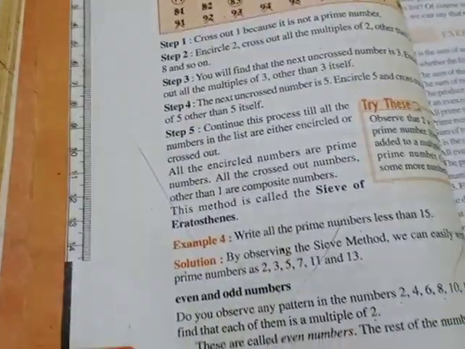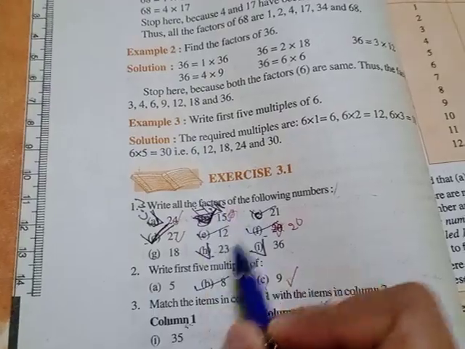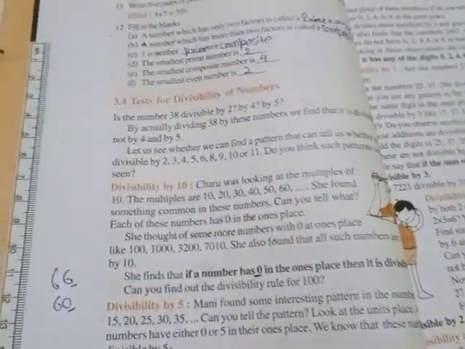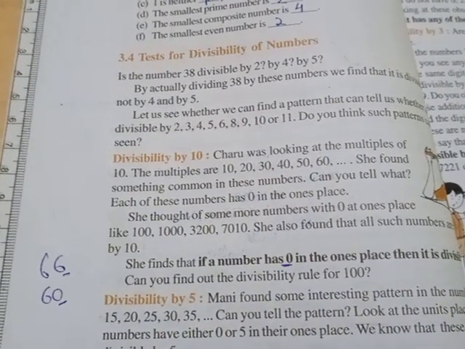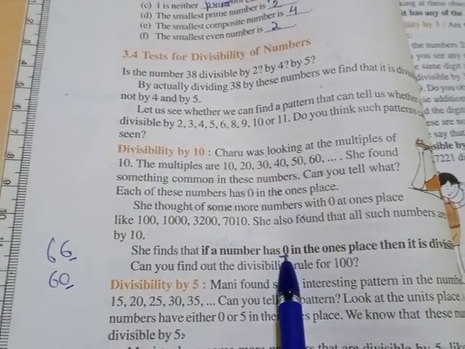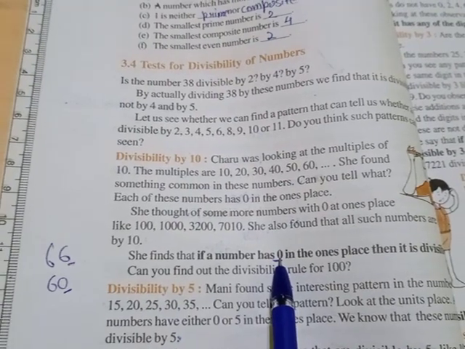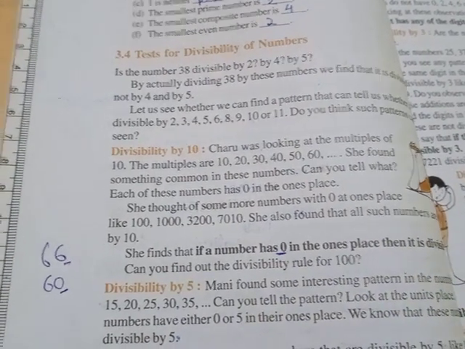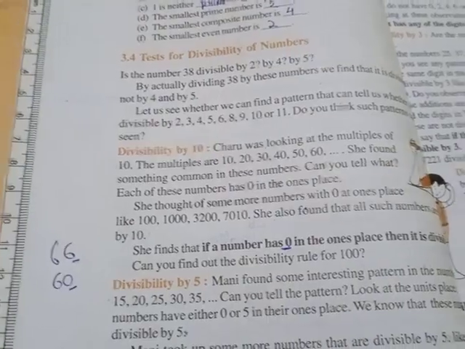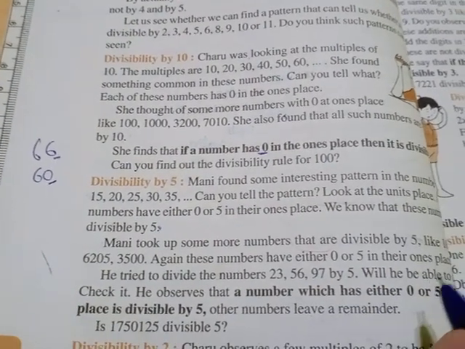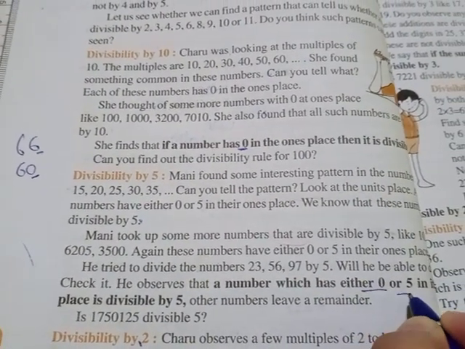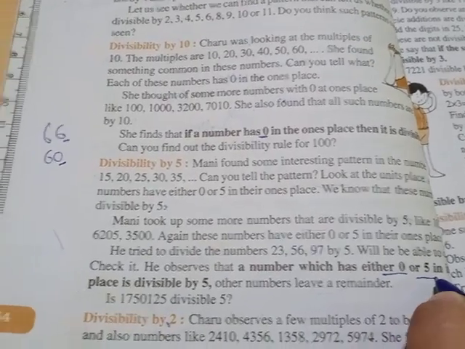So all these numbers which are given here, for which we have to write the factors, we should know the divisibility rules. So what is the rule for 10? If any number is having 0 in its ones place, that number's factor will be 10. Got it? Then 5. What is the rule for 5? Already we know that in its ones place it should be either 0 or 5.